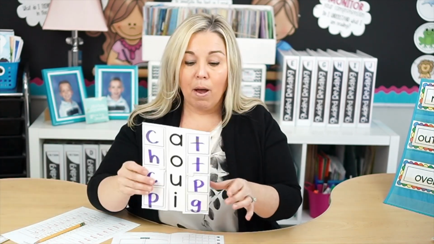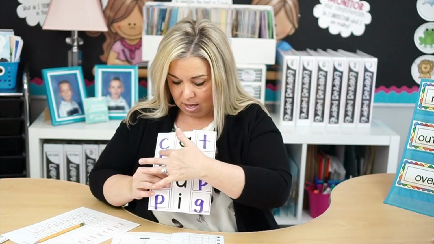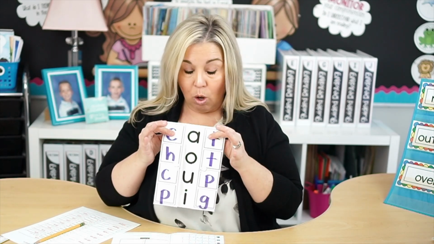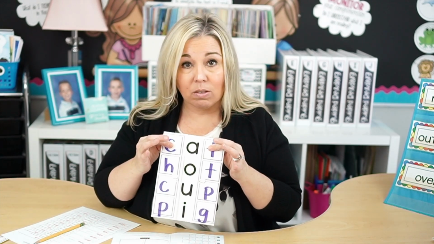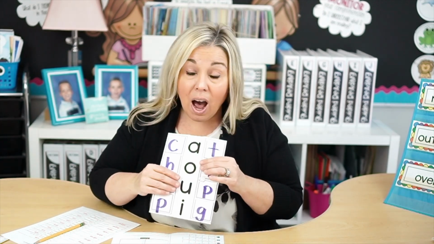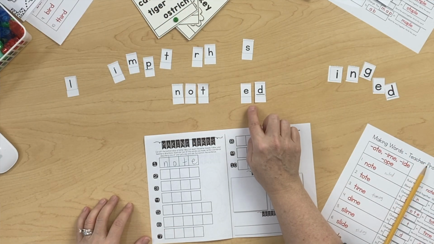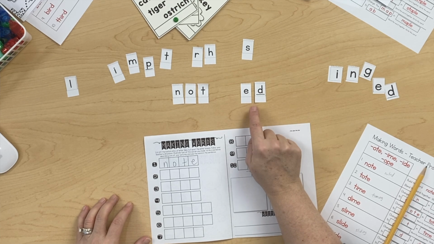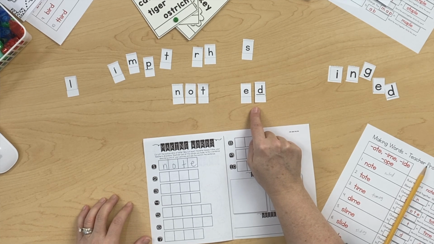And I'll say to them, but boys and girls, when we did this, it was a closed syllable because it was closed in by our two consonant sounds. And then I'll say, yes, that's true. This is called a CVC word. But this particular syllable is also considered a closed syllable because it is closed in by the D on the end and it has a short vowel here.